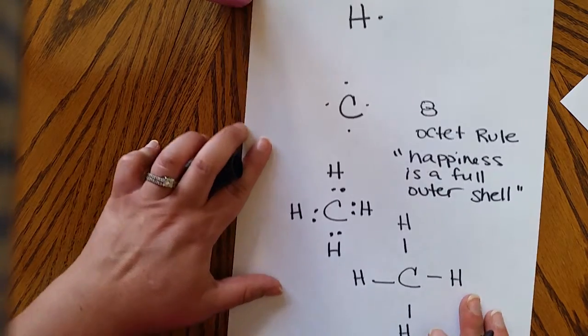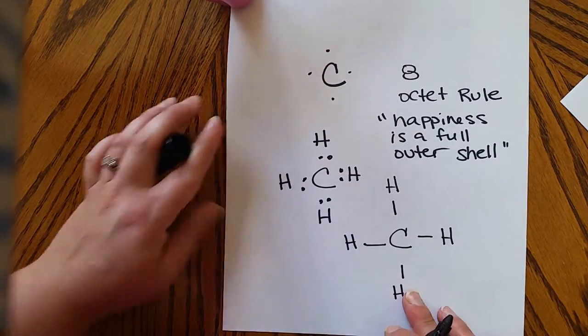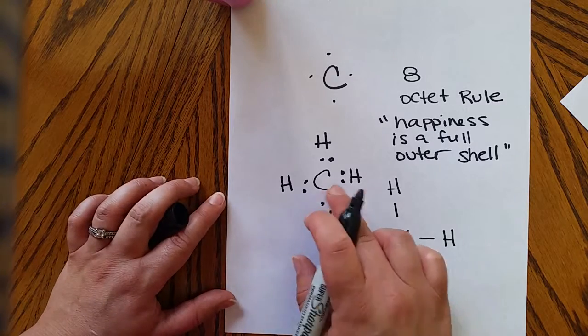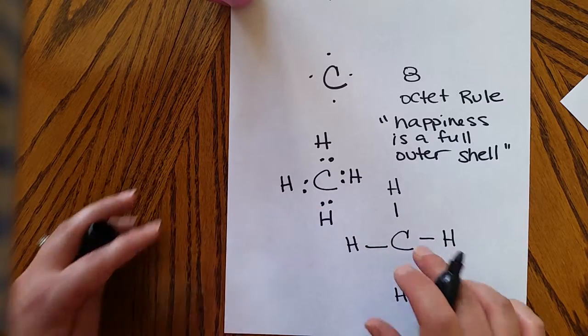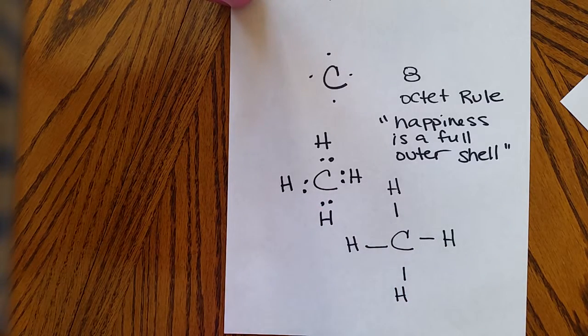Okay, so here is our carbon with the 4 hydrogens around it. So this structure and this mean the same thing. Typically you will see it drawn with the lines. Okay, so because carbon has 4 valence electrons, it can have a total of 4 bonds.